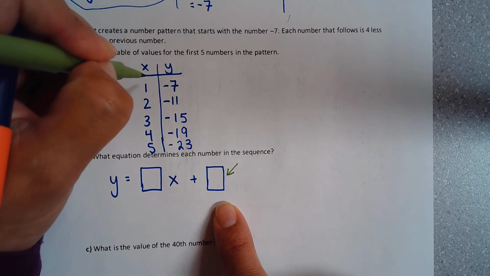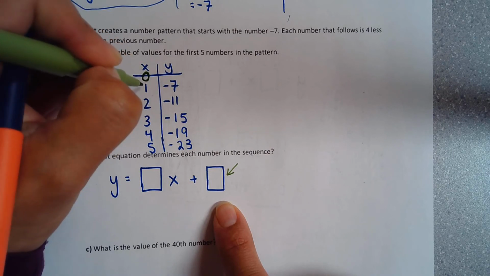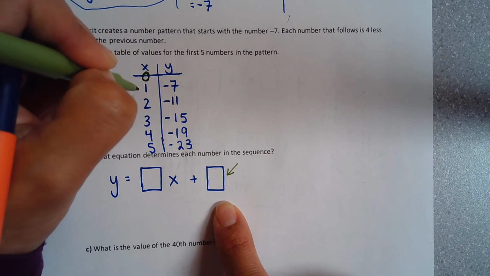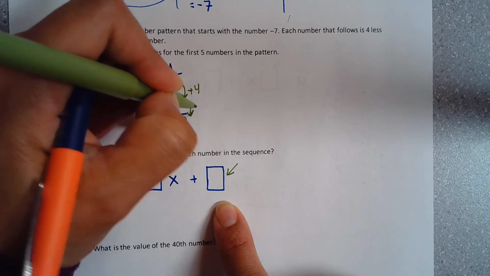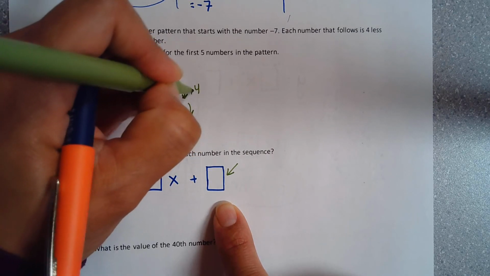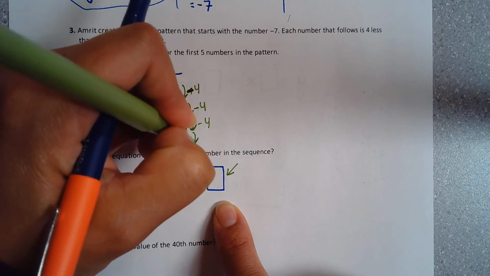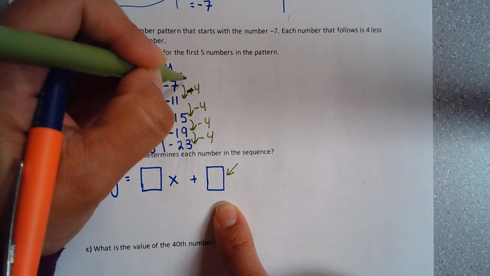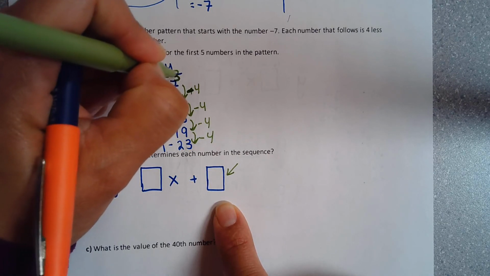I need to figure out what the y value is when x equals 0. So when x equals 0, I was adding 4. Sorry, I was subtracting 4. So if I go backwards, I would add 4 to that, which would give me -3.